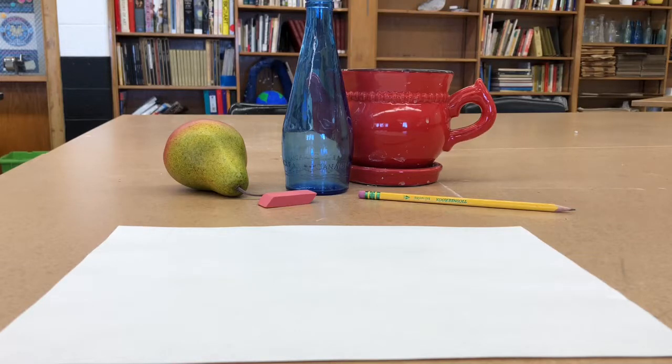I wanted to give you a quick informational session about drawing some objects in still life. In front of you, you have a still life that looks kind of like what I have in front of me. You'll have some sort of a teapot, a bottle, a pear, an eraser, and a pencil. And depending on what angle you're sitting at, you might be able to see some of these objects better than others.